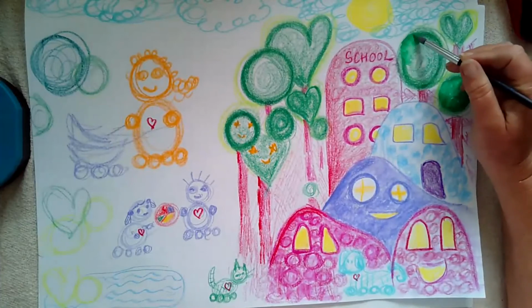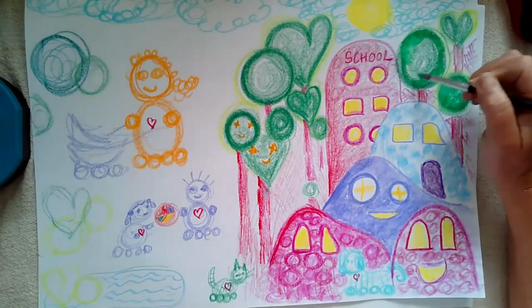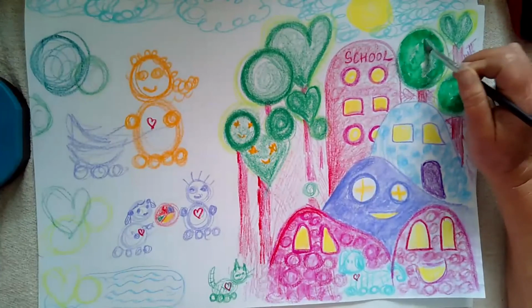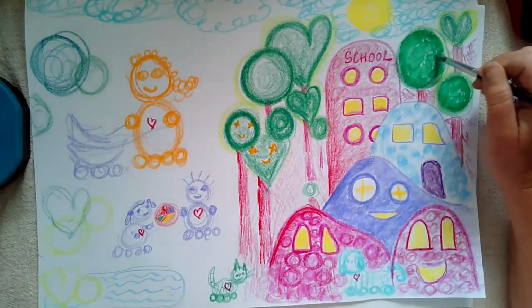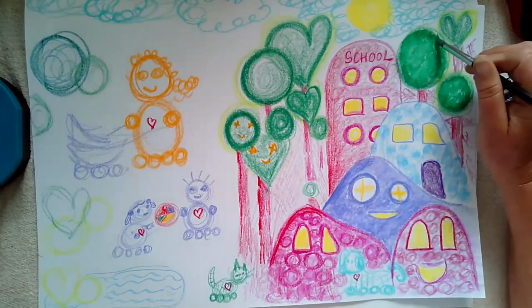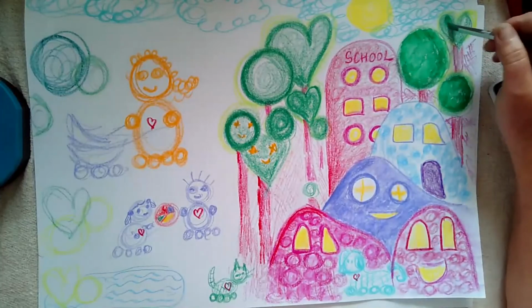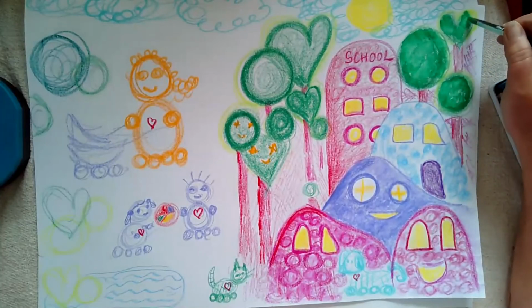So I'm using watercolor crayons. As you see, I first did the drawings and then I'm activating the paint with water, using a brush with the water. And now it is looking like a painting, but whatever you have available is perfect.